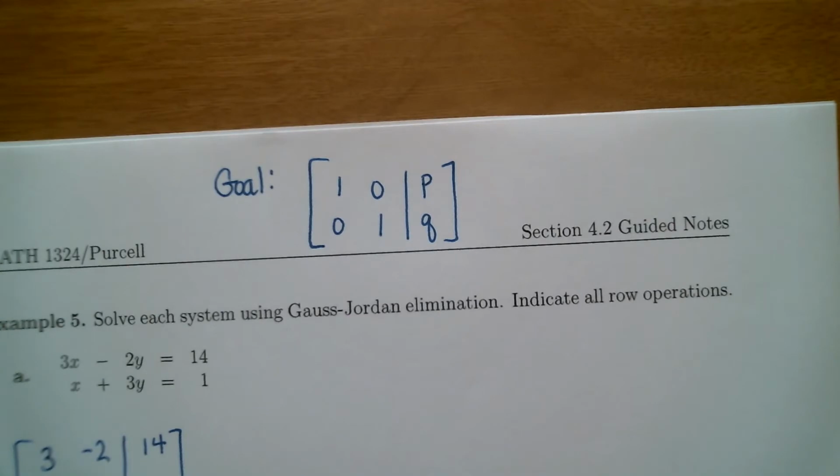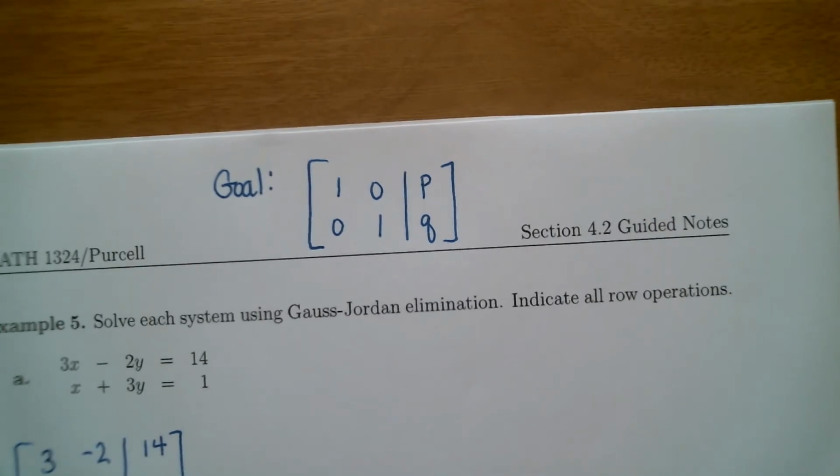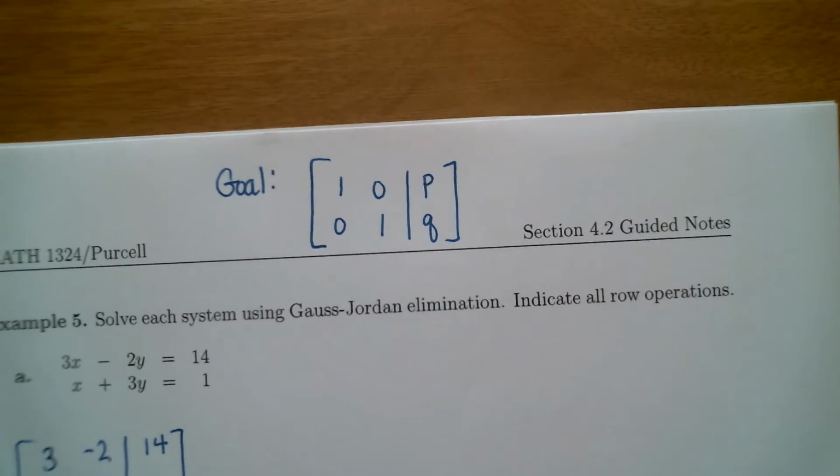Just a word of warning going into this. There may be times where you cannot obtain the goal on the left, where you can't get the 1, 0, 0, 1. And we will talk about what that means when we get there.